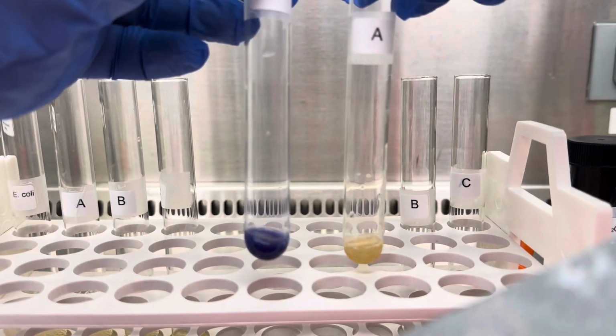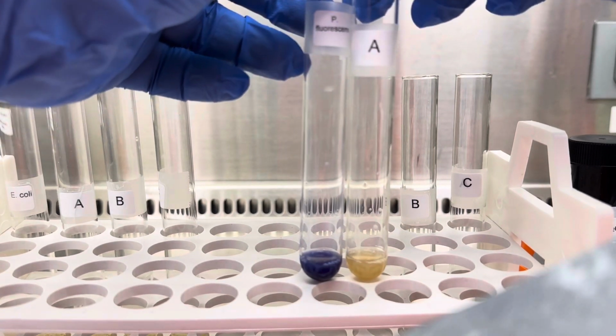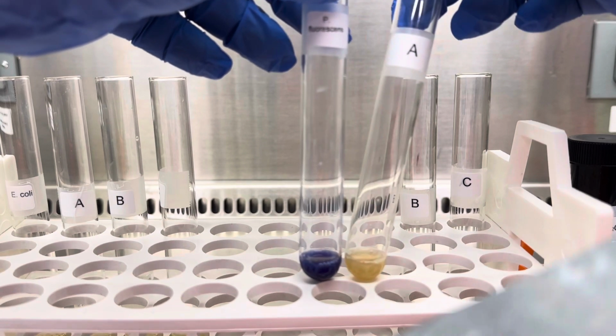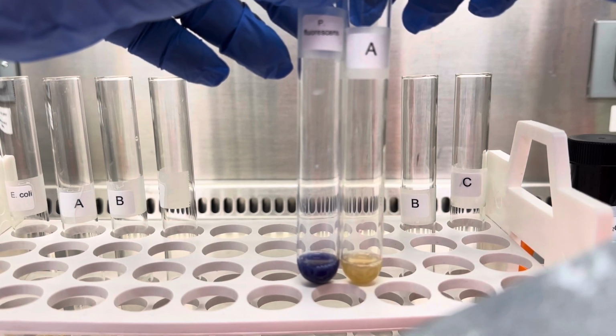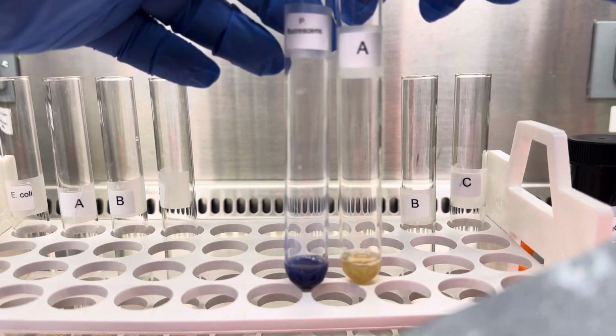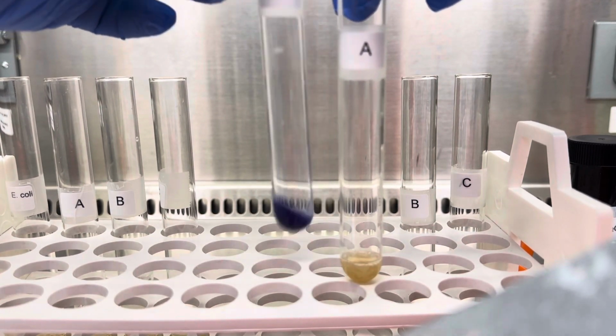So as you can see, guys, we vortex, but the unknown A did not really change color. So it stays kind of, you know, brownish. So this is a negative for oxidase, okay, compared to the positive control, which is blue.